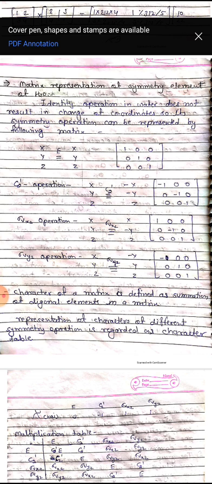X, Y, Z are coordinates, and it is denoted by a unit matrix, that is, diagonal elements are 1 and non-diagonal elements are represented by 0.